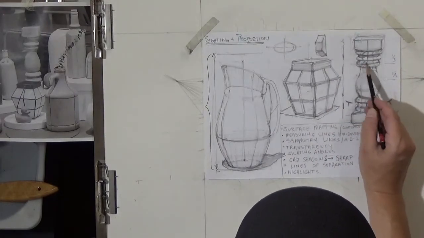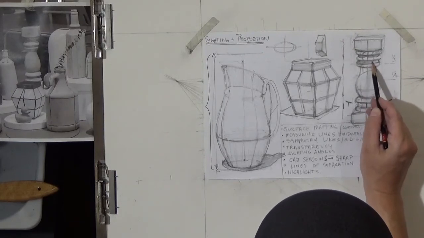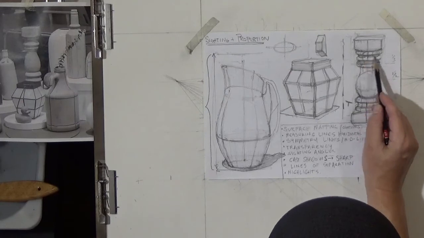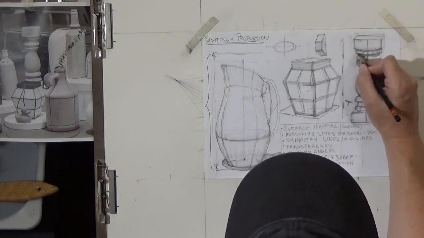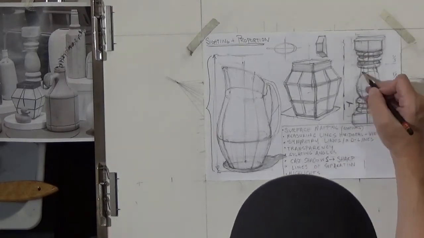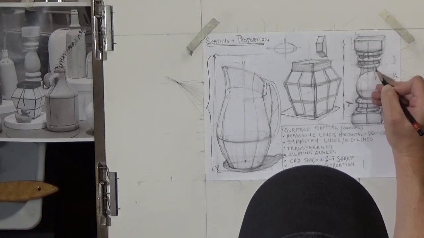Once you start to get some value blocked in, you get it in the right place, get it at the right darkness, get some of the sharp and soft qualities right, and you start to see that form come into even more focus.